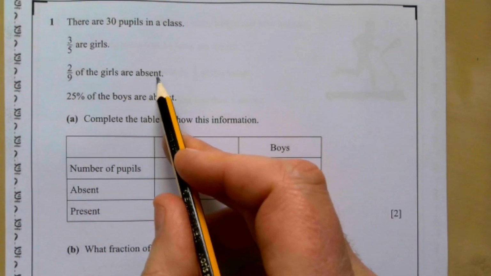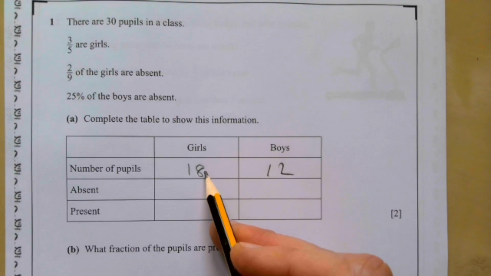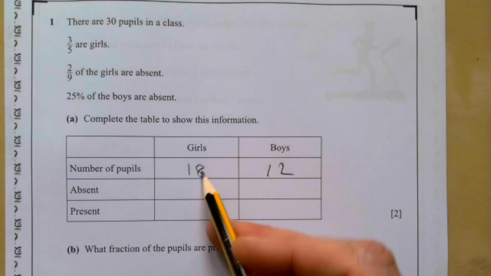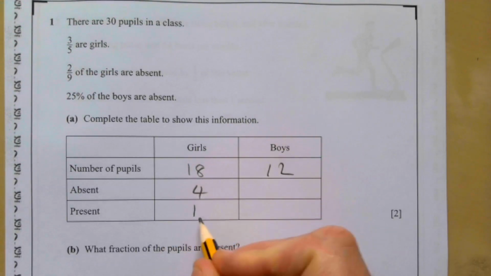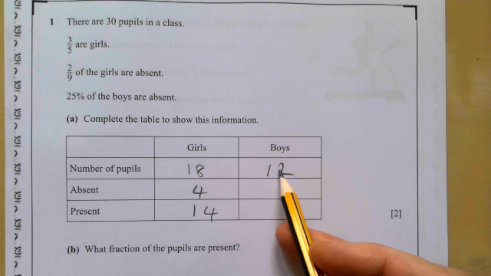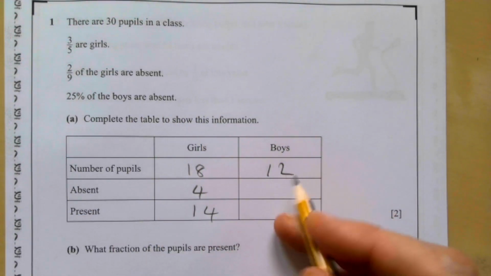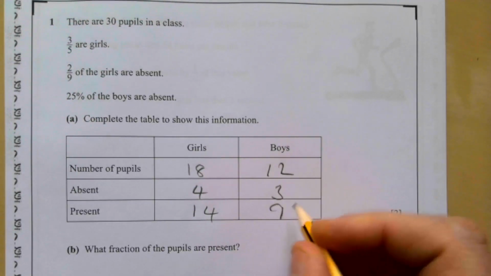2/9 of the girls are absent. It sounds like a complicated fraction, but it's okay because it's 18. So 1/9 of this would be 2. So 2/9 then is going to be 4. And it means the present ones then are going to be 14. 25% of the boys were absent. So 25 is a quarter. So dividing this by 4, then we would get 3. And that then gives us 9.